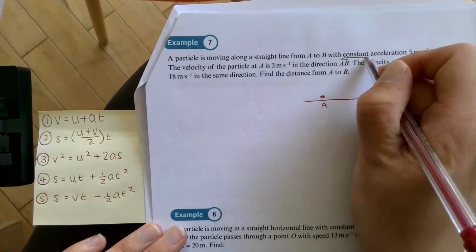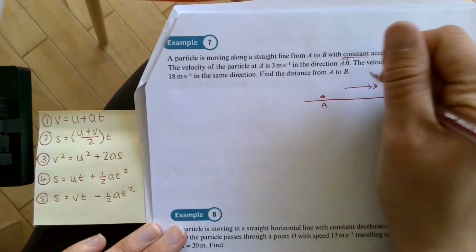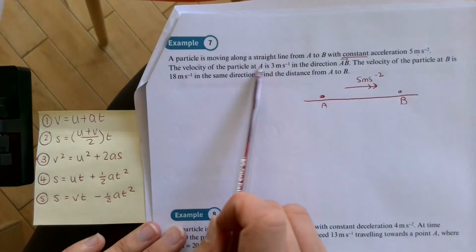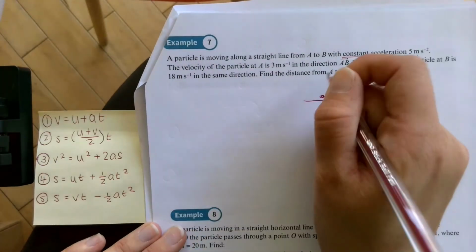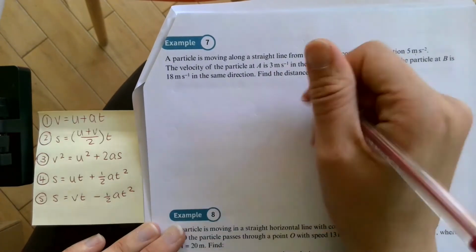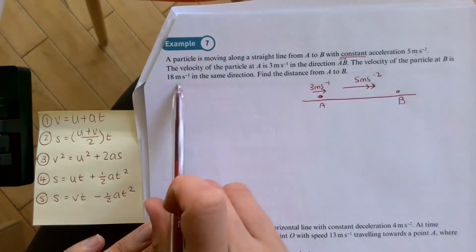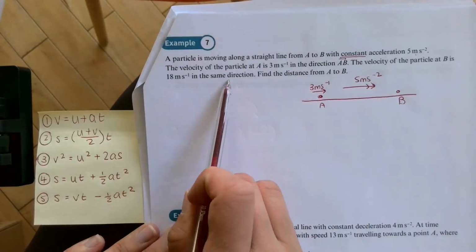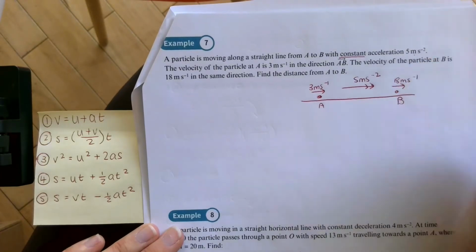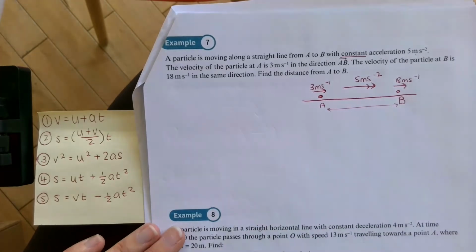And because it said constant, that means I know I can use those suvat equations. So the acceleration is 5 meters per second squared. The velocity of the particle at A is 3 meters per second, and it's in direction A to B. So I know that it's going from A to B at 3 meters per second. The velocity of the particle at B is 18 meters per second in the same direction. So it's still going that way, 18 meters per second. Find the distance. So we're looking at the distance from A to B.